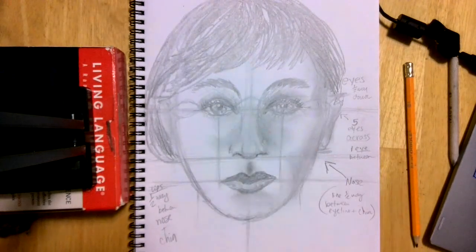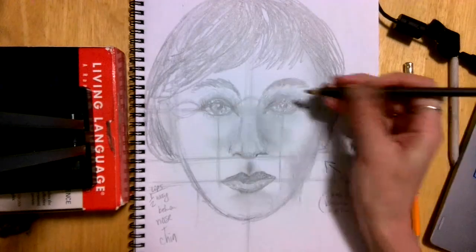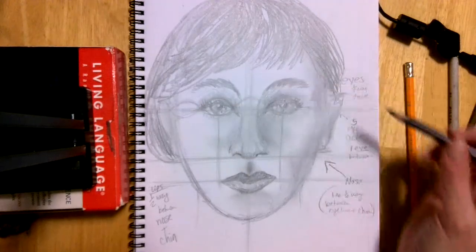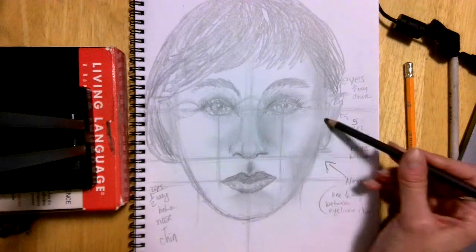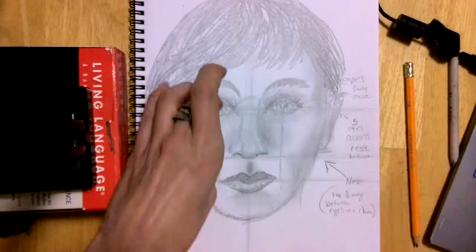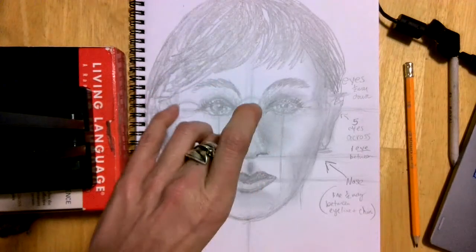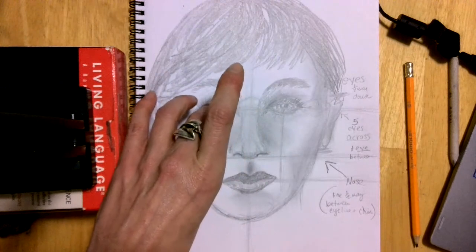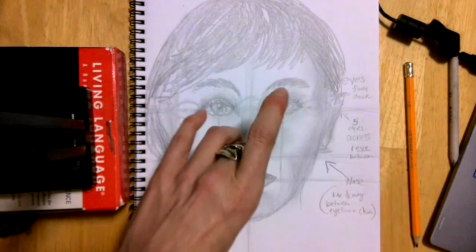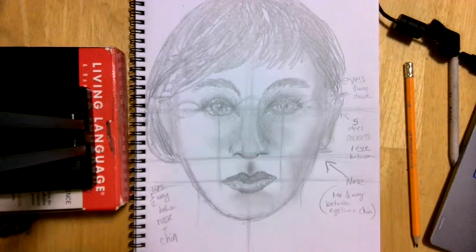So make sure you have the notes in there as well, so you remember. You can add other stuff for fun, but have that 5 eyes across, 1 eye between. The eyes are halfway down. The nose is halfway between the eyes and the chin. And then the lips are halfway between the bottom of the nose and the chin. Okay?